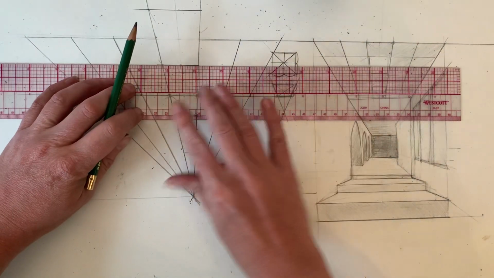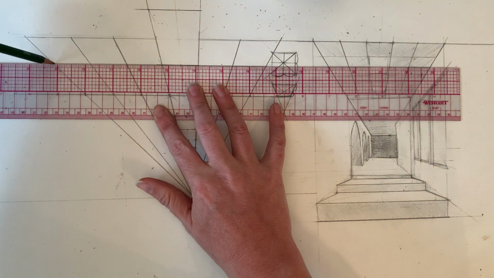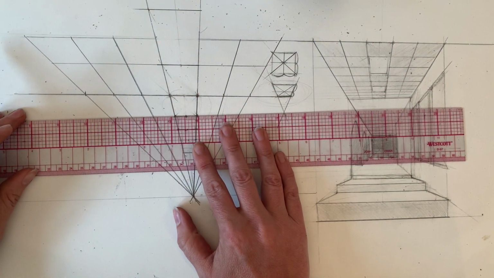We can just extend all of the horizontal lines that we had drawn in our first runway row.